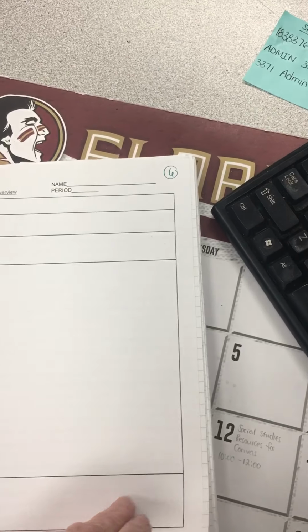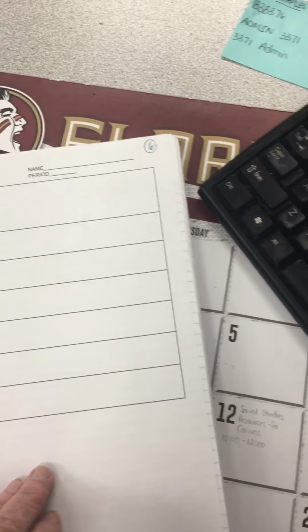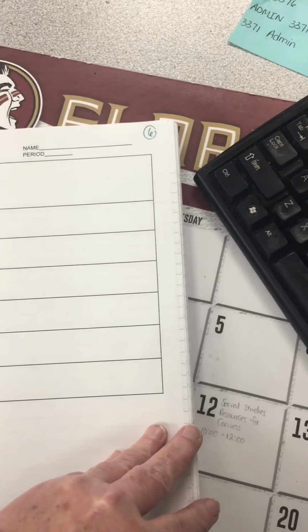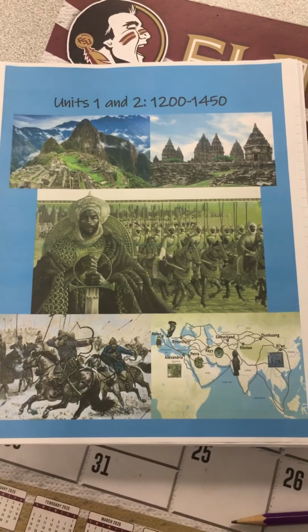Okay, and that's our first section. Then after that, it's a few pages here. We'll be ready to start units 1 and 2 next week.